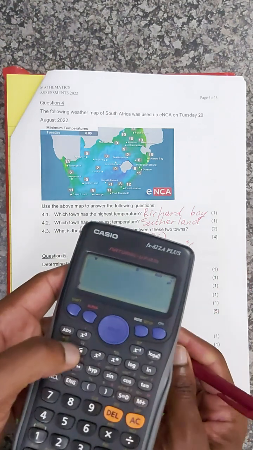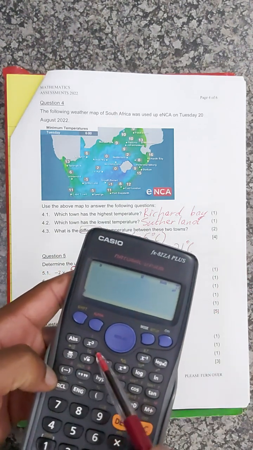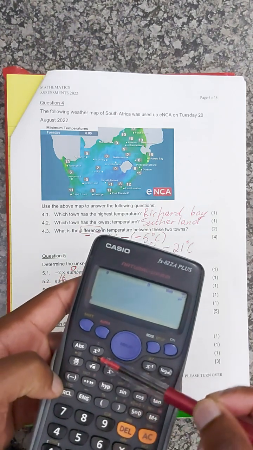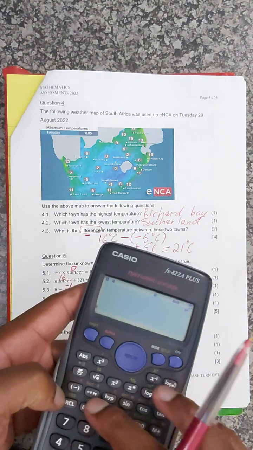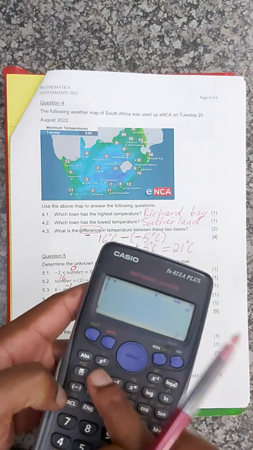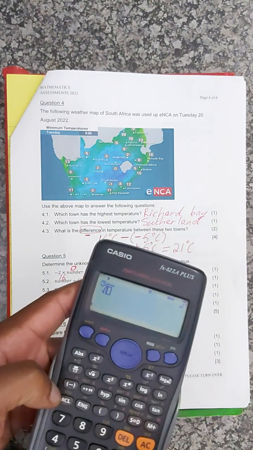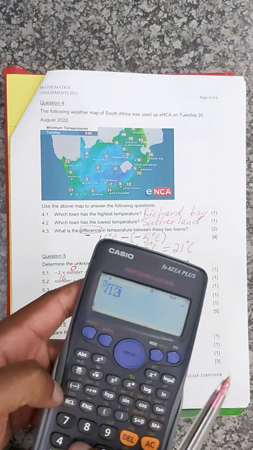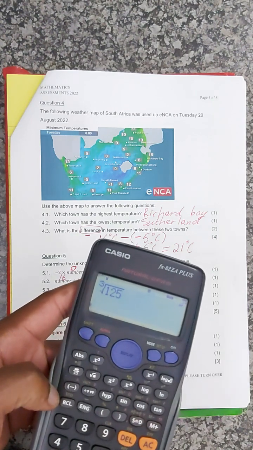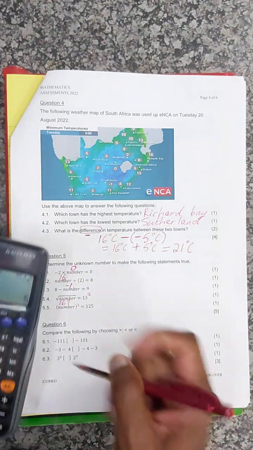The calculator is not clear, but you can see there's my cube root, the one that's orange. So I press shift and then the square root sign. There I get my cube root, and I put in 125. Then I get my answer as 5. So my number is 5 here.